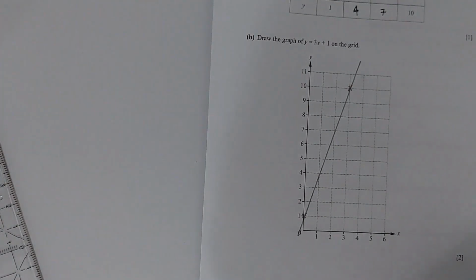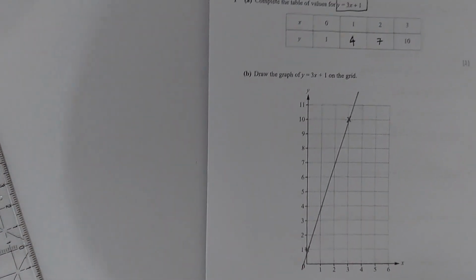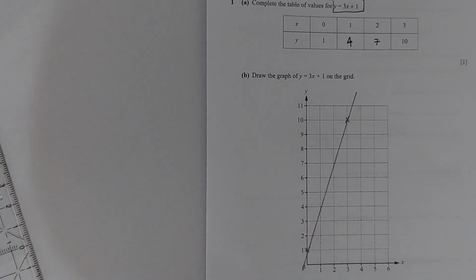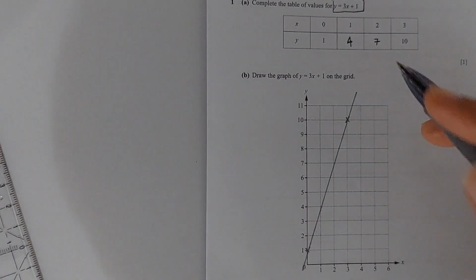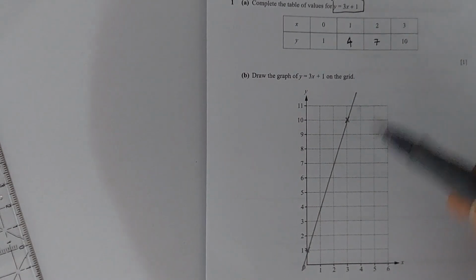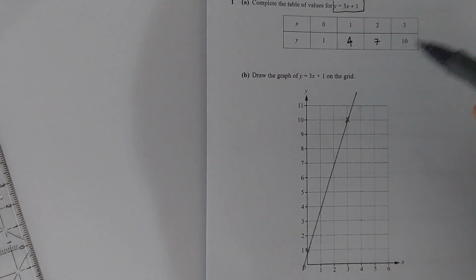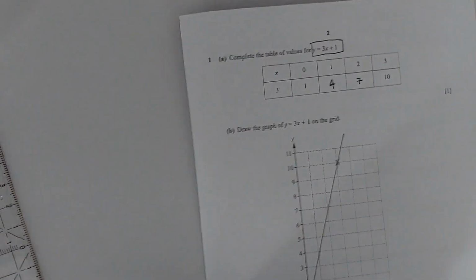So sometimes if you have a question like this, you check the table first. If you get 2 full coordinates, you just draw the graph first, and then after that you fill in the blanks based on the graph. But if you want to do the calculation first, it's fine. Now we will go to the next one.